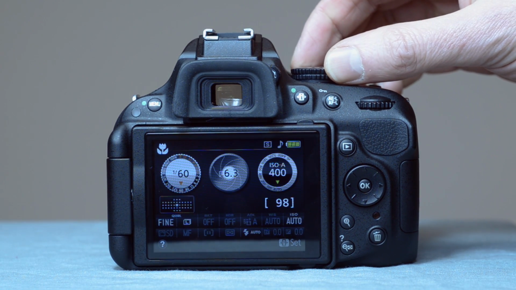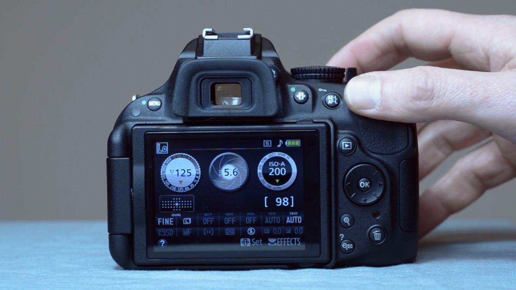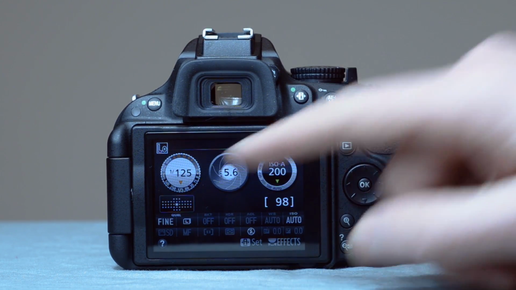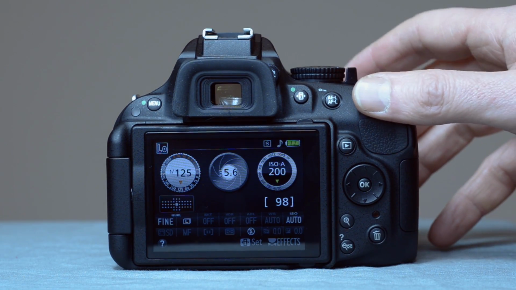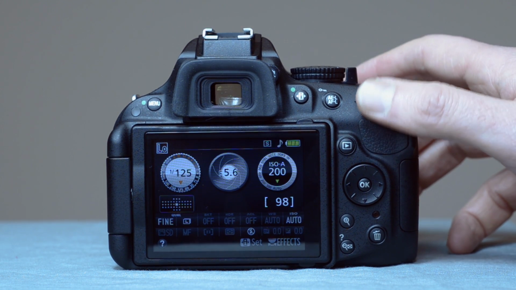And then you come into the general effects modes here. As you can see, the effects are again still in the top left-hand corner, and you can change those within this setting by moving the rotary dial here.